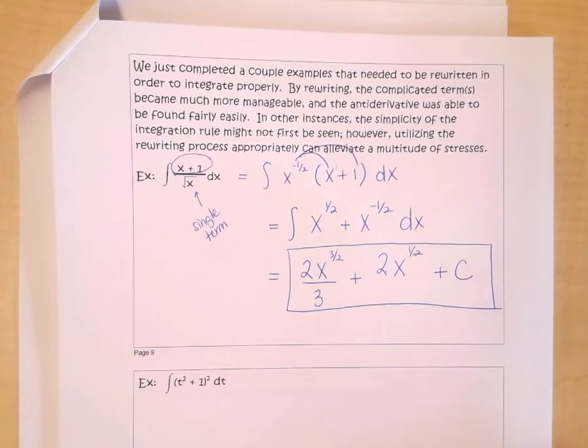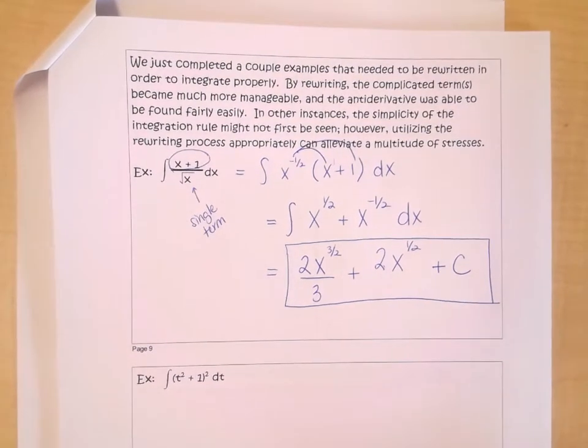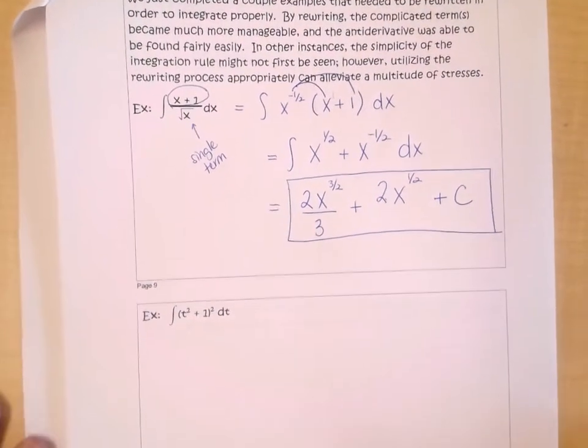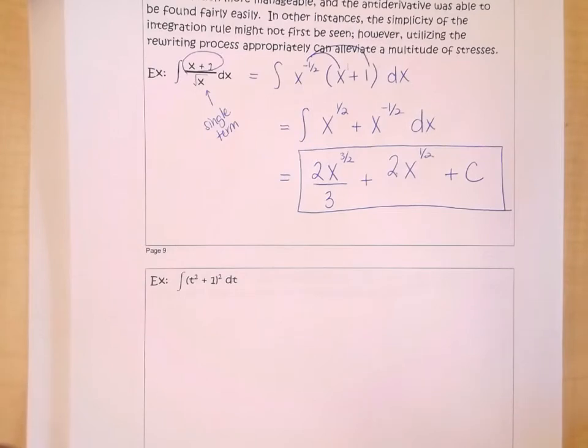The second example looks a little bit like a chain rule. There kind of is a chain rule for integration, but we won't learn it till section 3.5 or 4.5, I think.